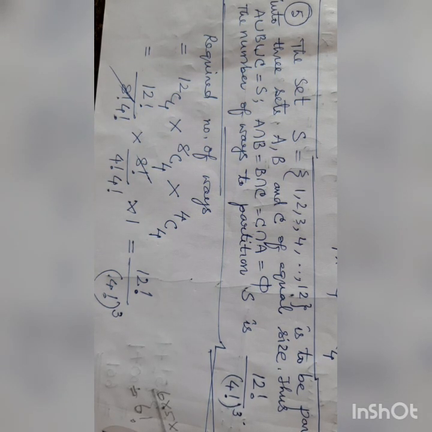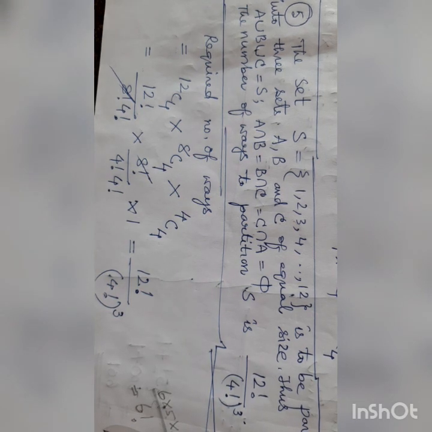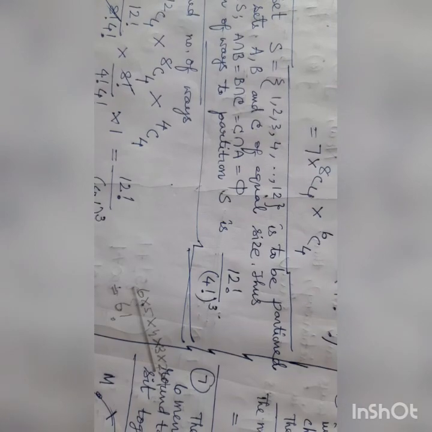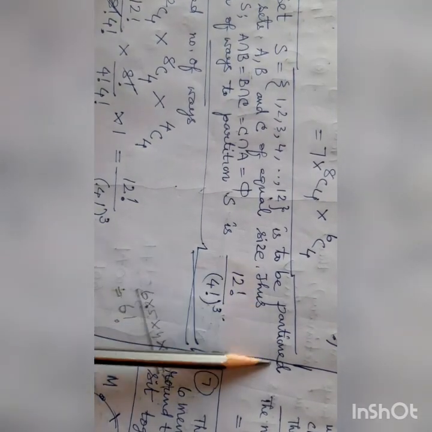The set S equals {1, 2, 3, 4, 5, 6, and so on up to 12} is to be partitioned.